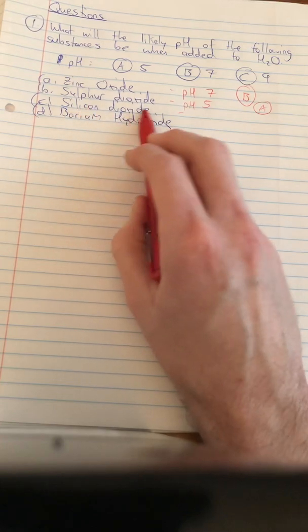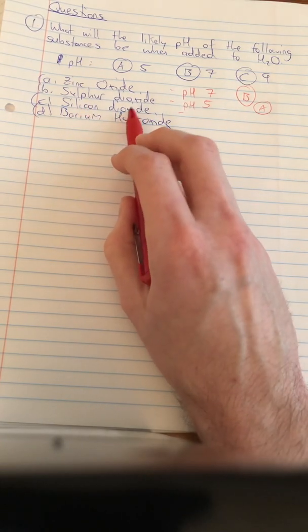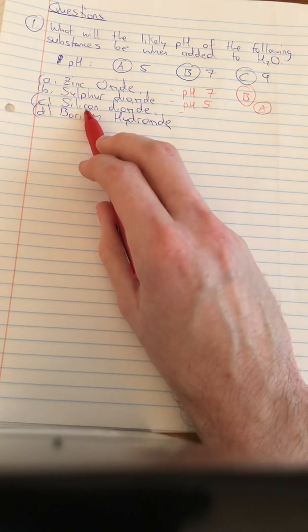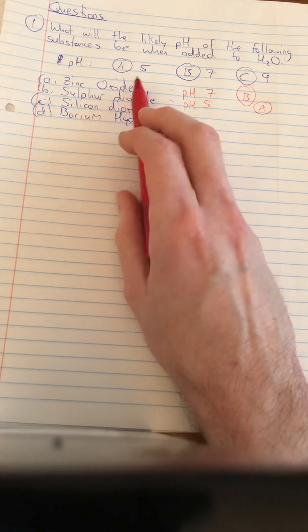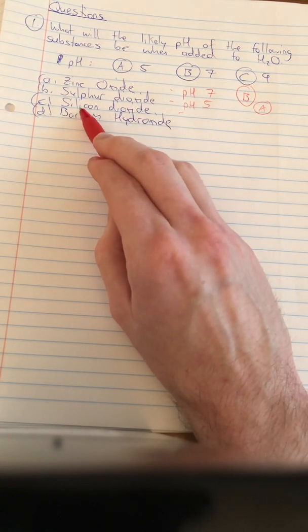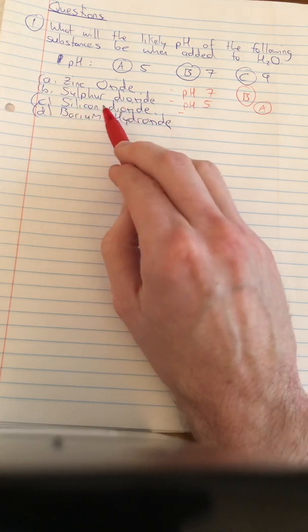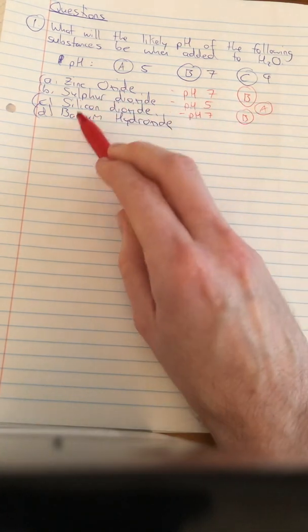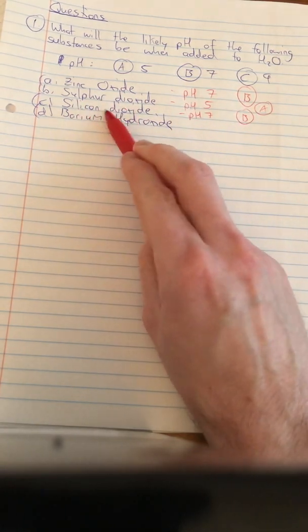Silicon dioxide, again, this is one you're going to need to know. Silicon dioxide is a non-metal oxide, so you'd think it's going to dissolve in water and form an acidic solution. But remember, we spoke about this already: silicon dioxide is insoluble, it's a covalent network, so it's going to have a pH of 7. So the answer is B because it's insoluble. You need to know that.